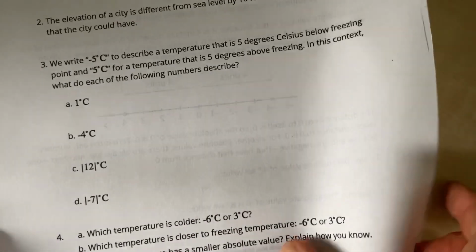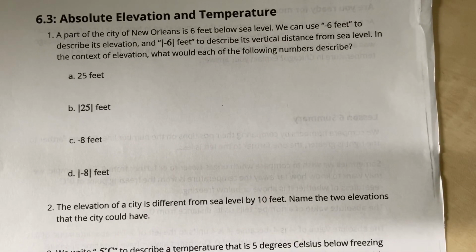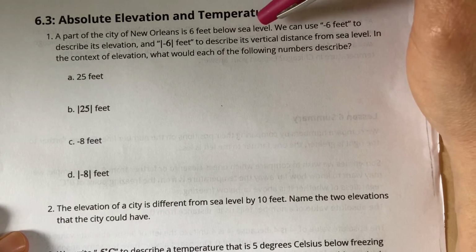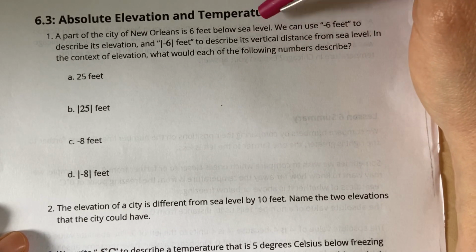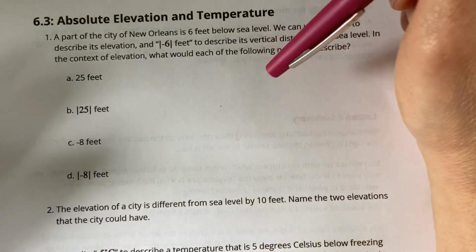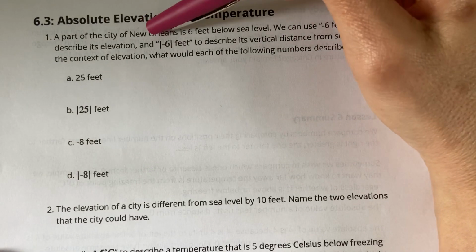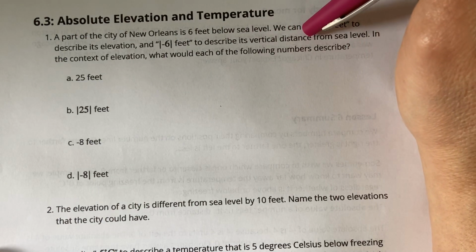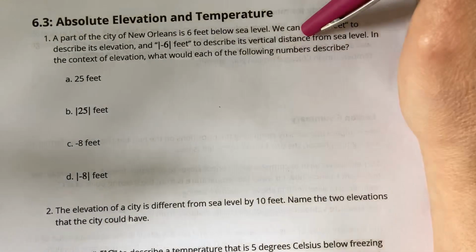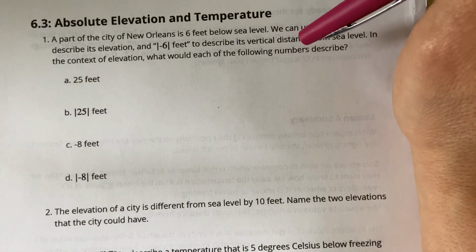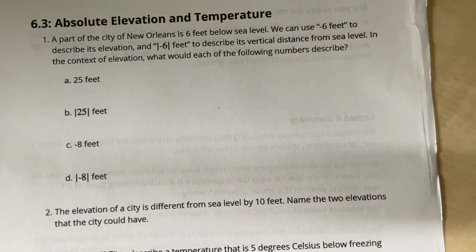All right, on this one, it says in the practice problems, just so we get a little bit more practice with this, part of the city of New Orleans is 6 feet below sea level. We can use -6 to describe its elevation. That means it's 6 feet down from sea level. And you can use the absolute value of -6 feet to describe the distance, okay? Not talking about how far down it is, it's saying what was the distance. So if I had to dive 6 feet under, how many feet would I have to dive, okay?